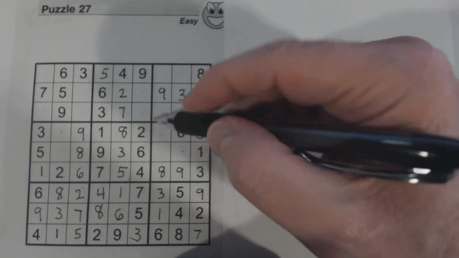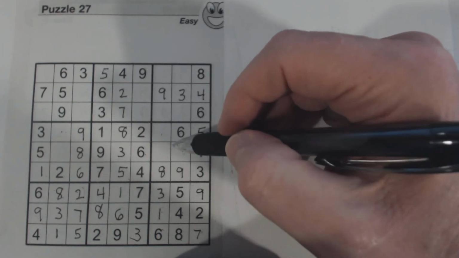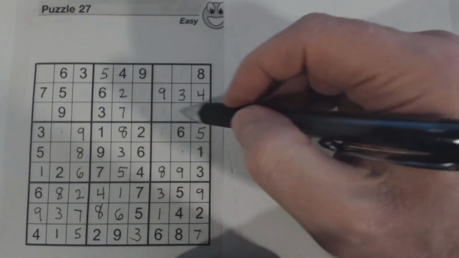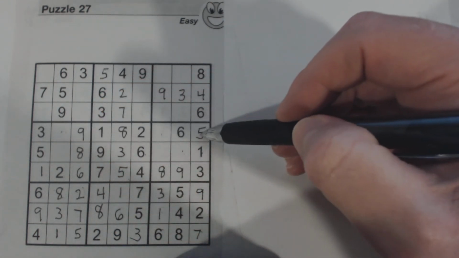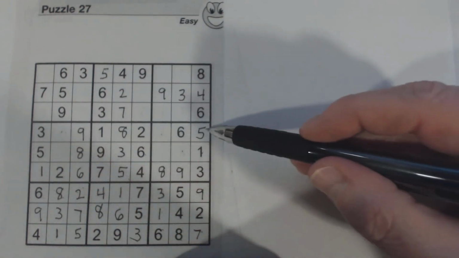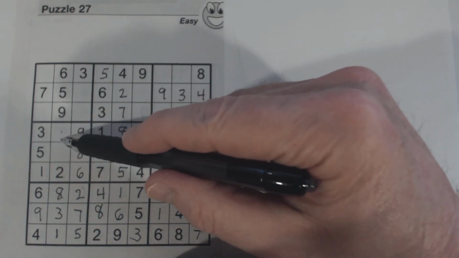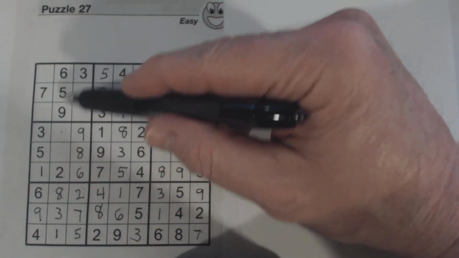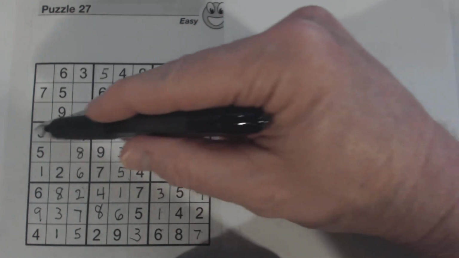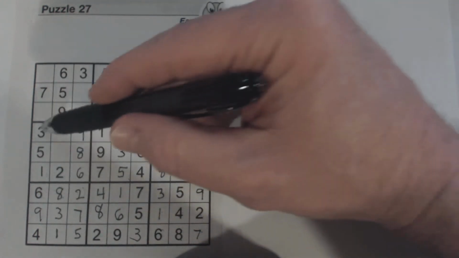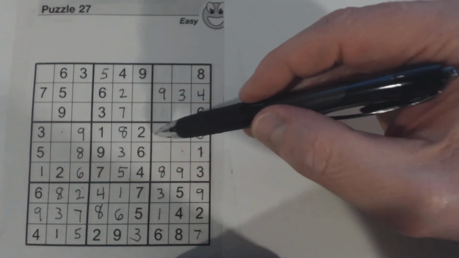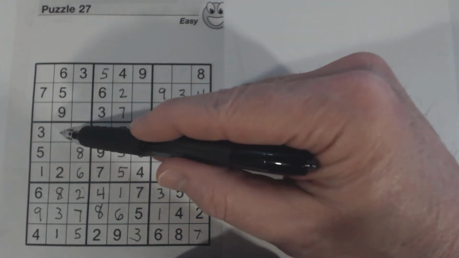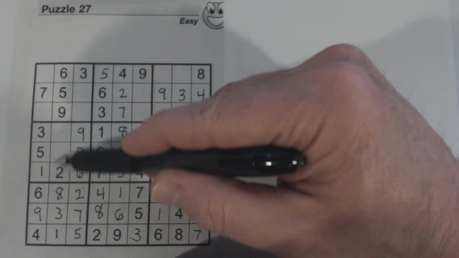Something that's interesting about containers, rows, columns, and squares when you're trying to solve them is that when you're solving a row like this one, for example, and you're looking at an empty cell, you look at the column that's associated with it and the square that's associated with it. So these are 4 and 7. We're missing a 4 and a 7. So here we look at this column.